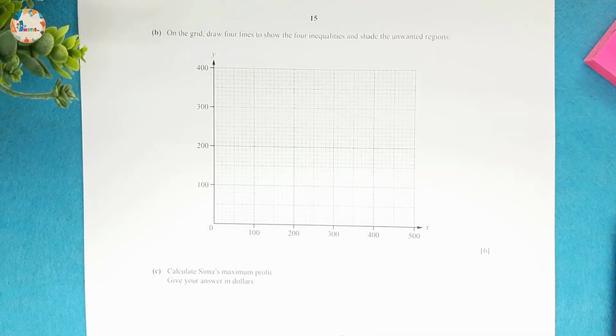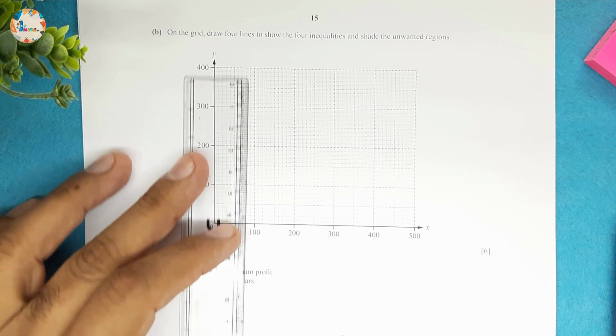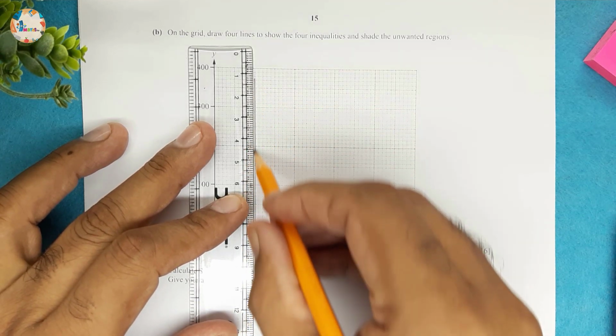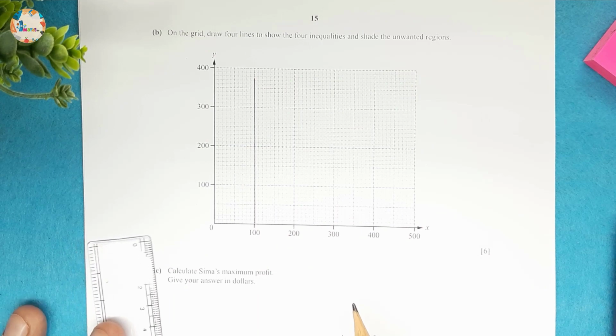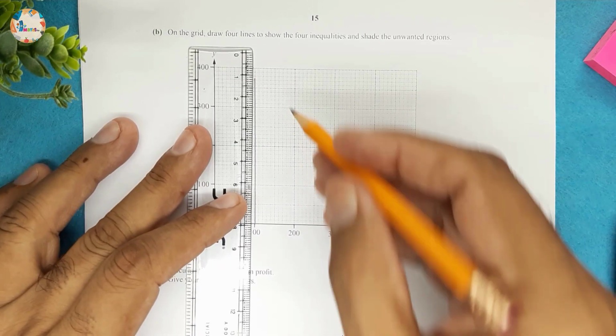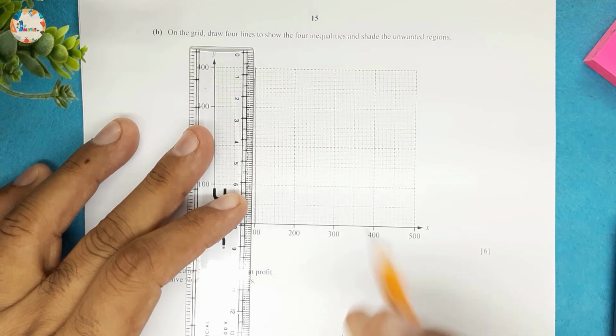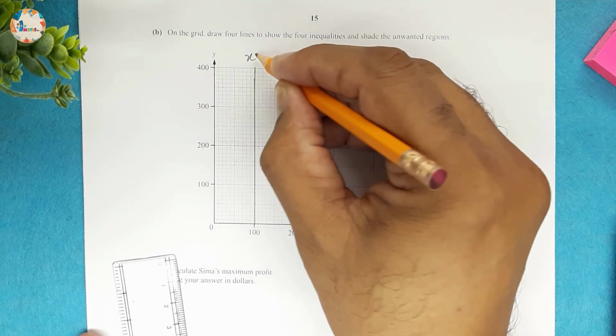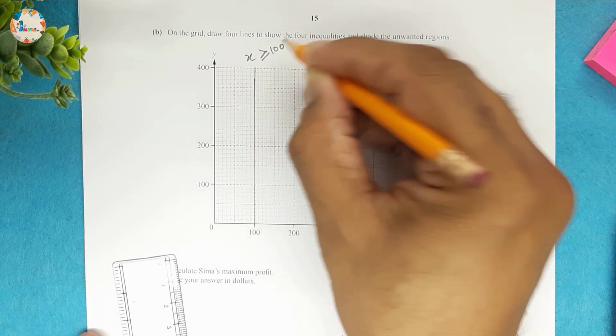We have to prove this equation, which we have done. And B part: on the grid, draw 4 lines to show the 4 inequalities and shade the unwanted region. We will draw first X is greater than or equal to 100. So this will be the line.